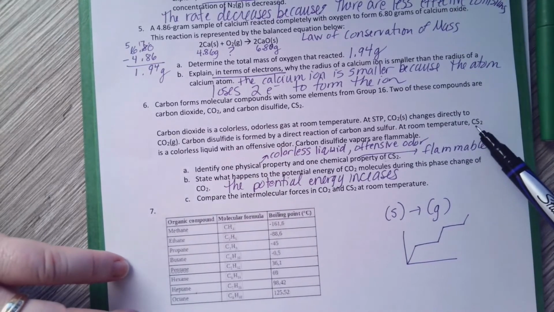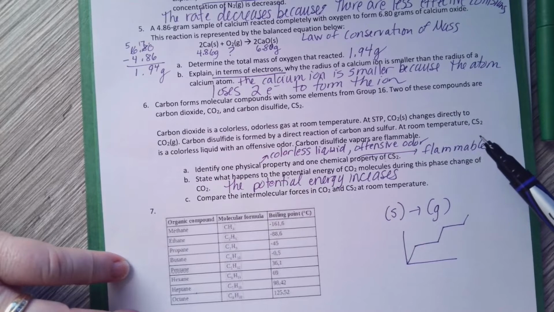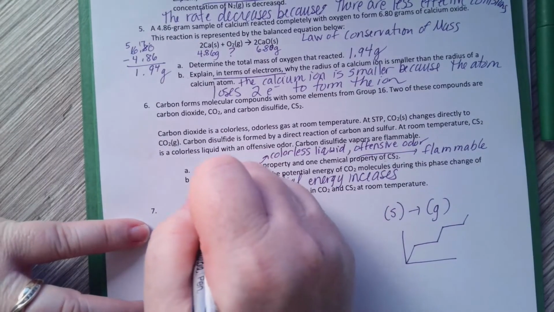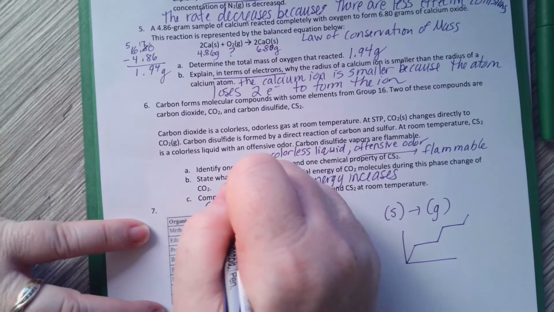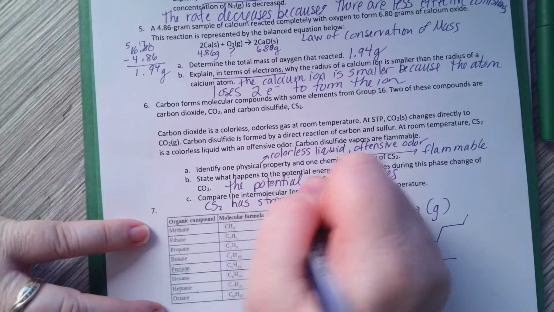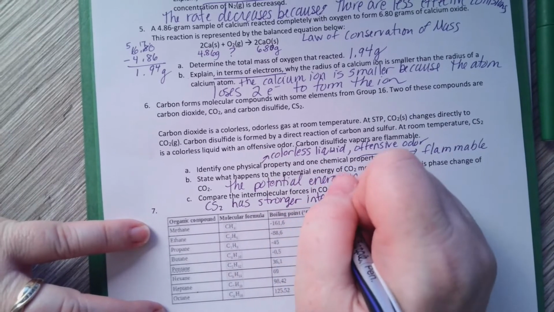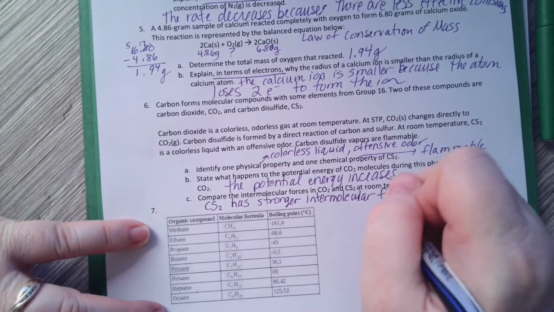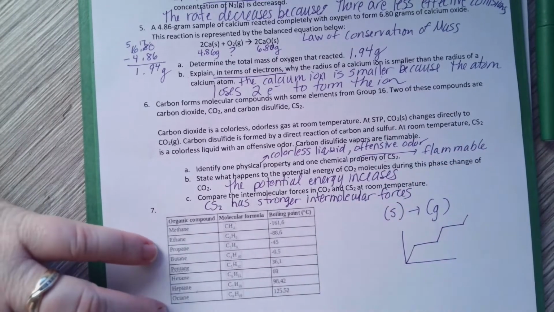So if at room temperature CS2 stays a liquid, that must mean it has stronger intermolecular forces. So CS2 has stronger intermolecular forces because it's being held as a liquid, whereas CO2 is a gas that goes straight from a solid to a gas.